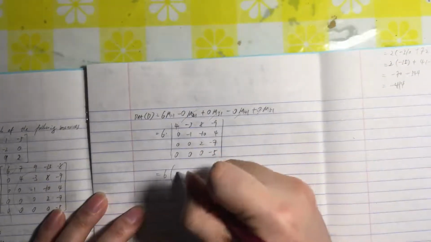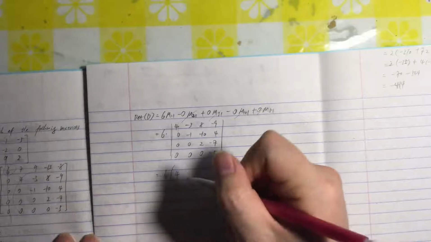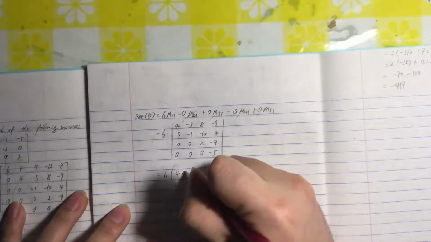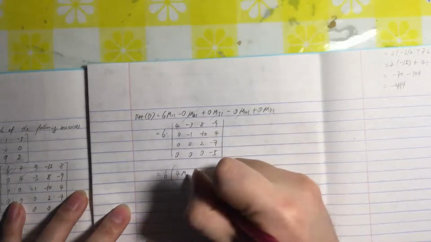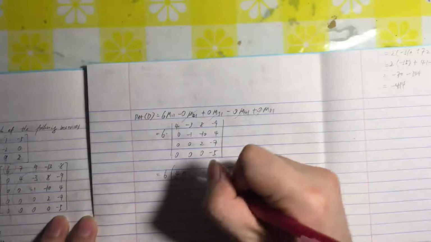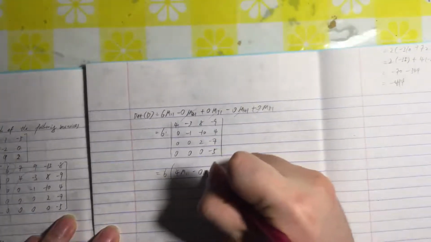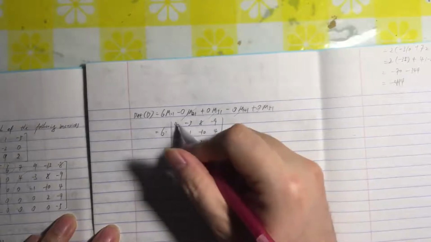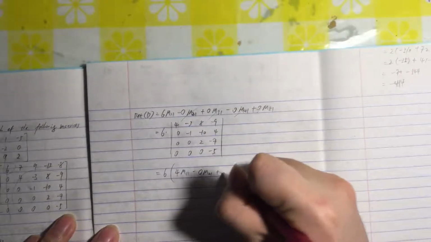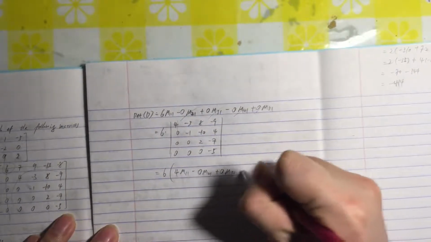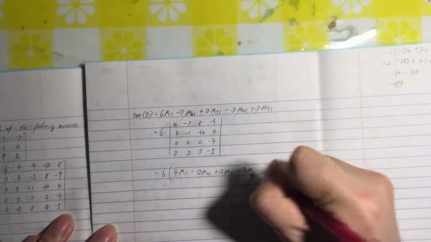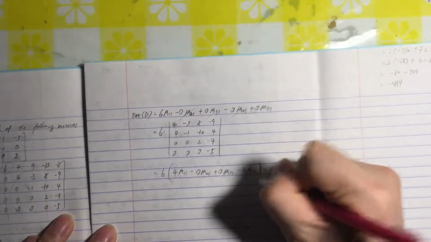So I have 4 times M11. The sign is alternating, plus, minus, plus, minus. Minus 0 times M21 plus 0 times M31 minus 0 times M41. Those are all zeros.